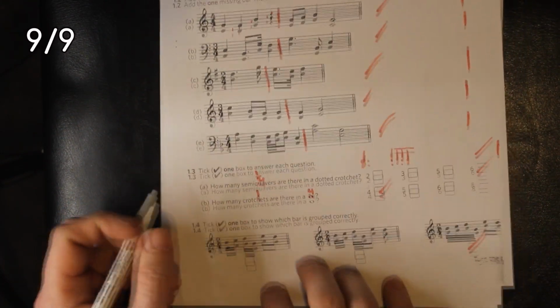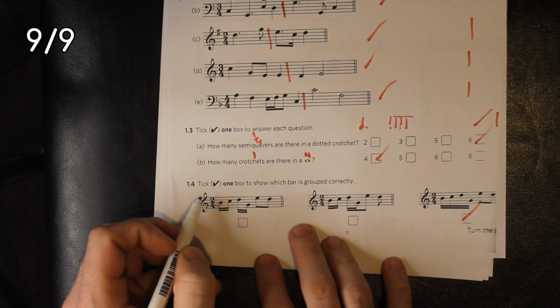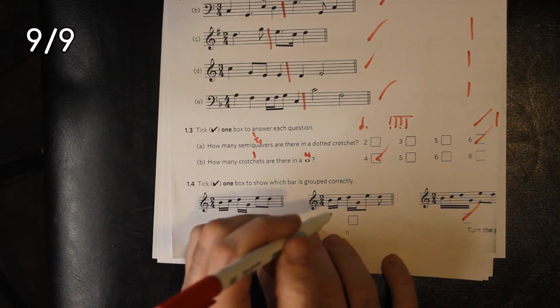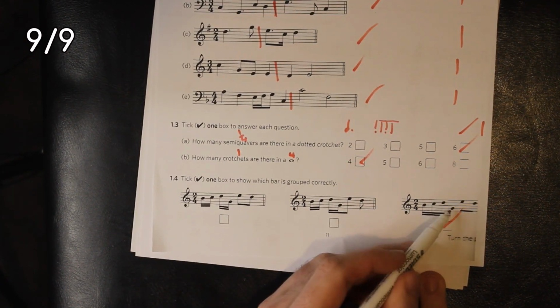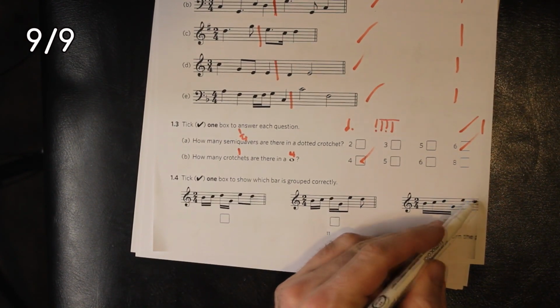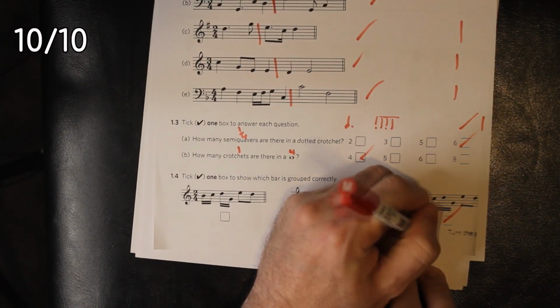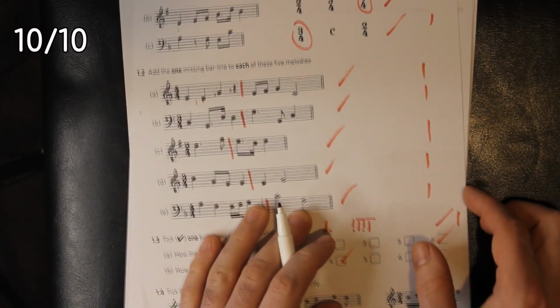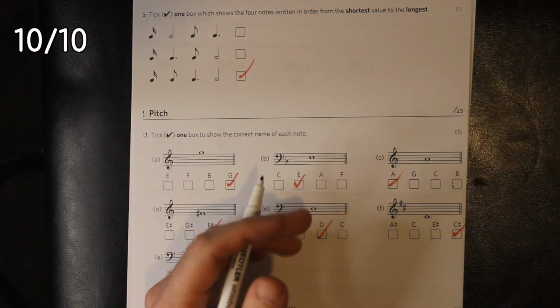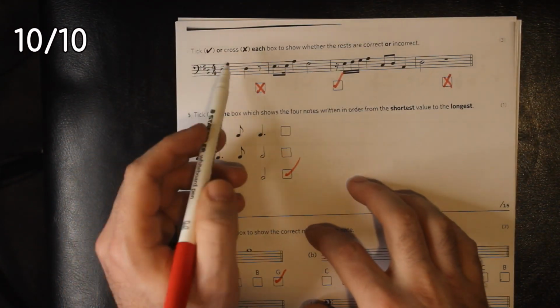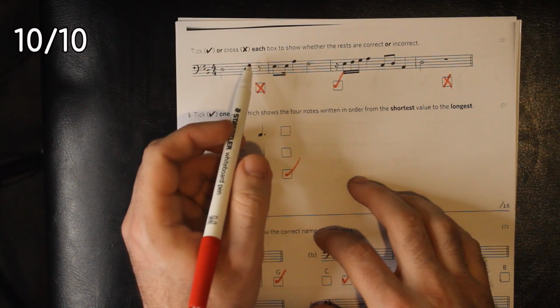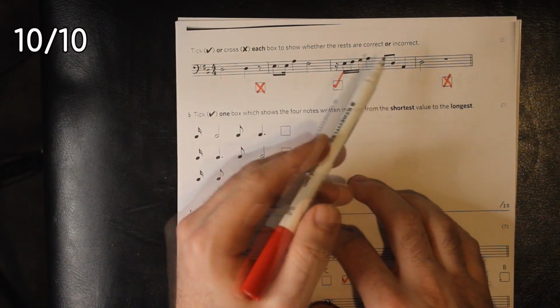And finally we have, on this page, tick a box to show the correct grouping. Now for this one, we've got 4 semiquavers, that equals 1, and this set of quavers equals 1, so I've got that one right. So, page 1, I've got right. Thank the Lord.